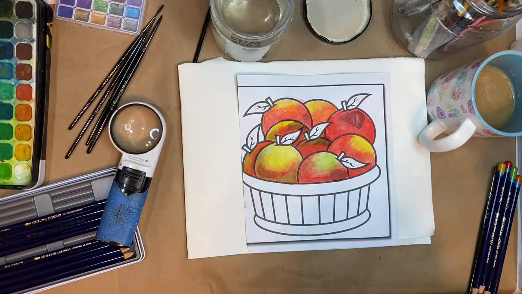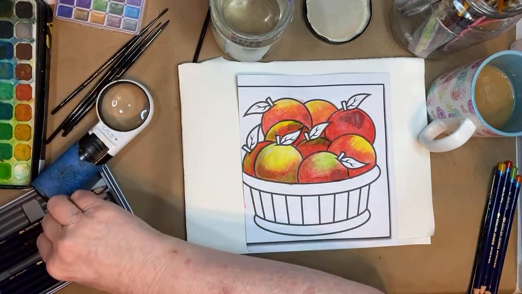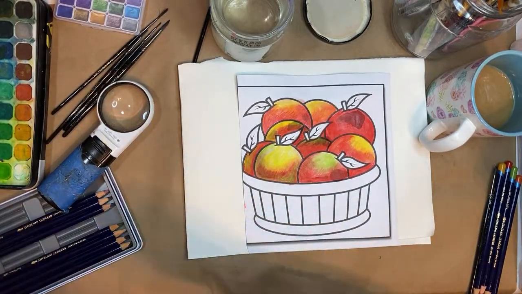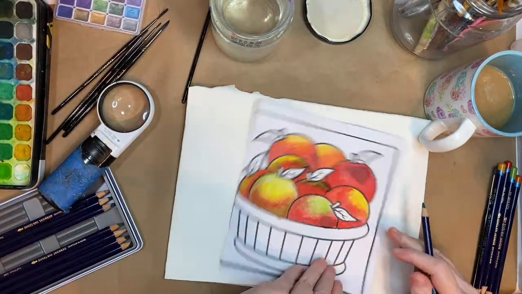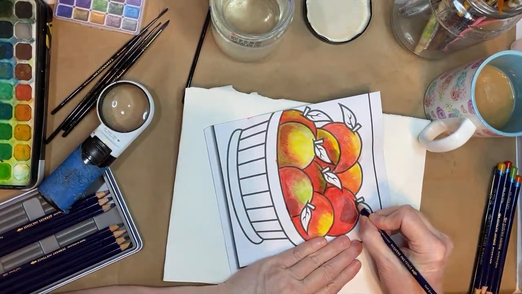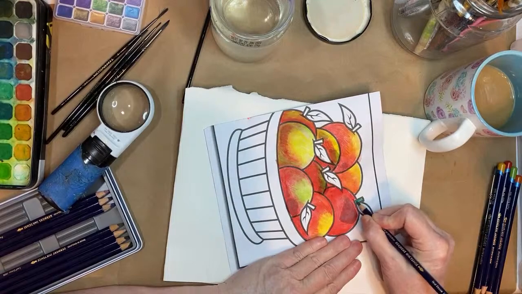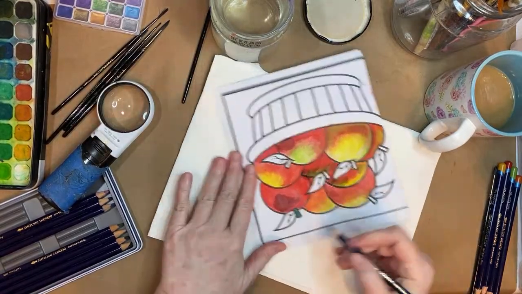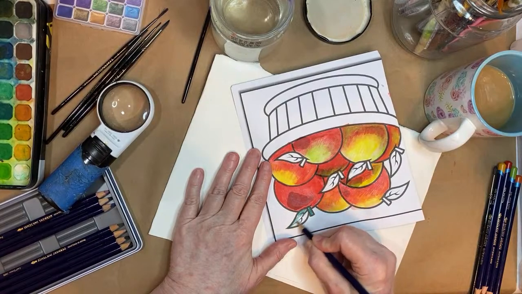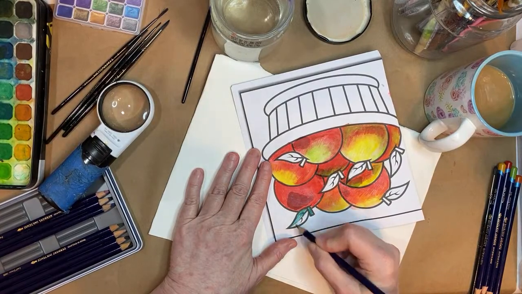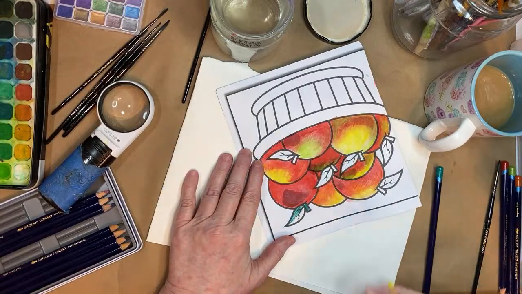It's kind of hard for me not to try to do a little extra. I can't just do one color and be done. I might do it for these leaves though. No, I think I'm going to add a little yellow.